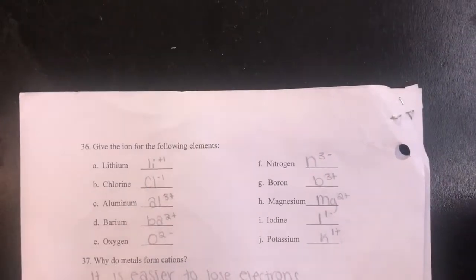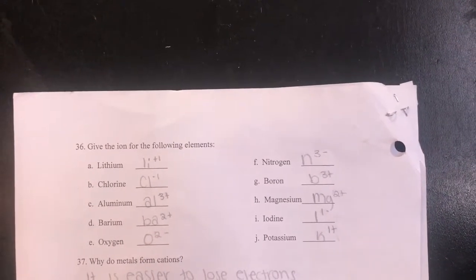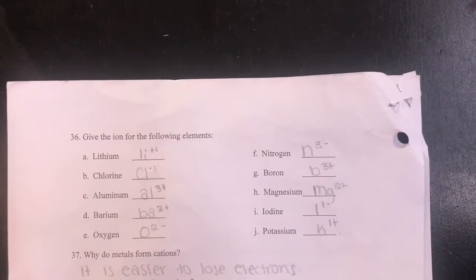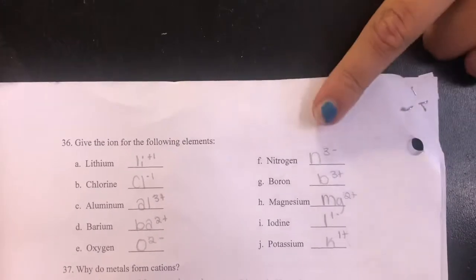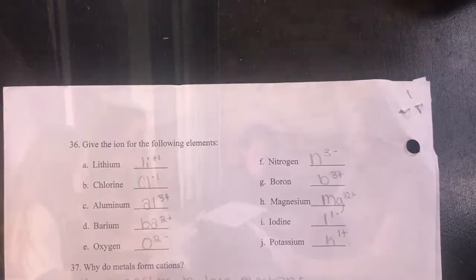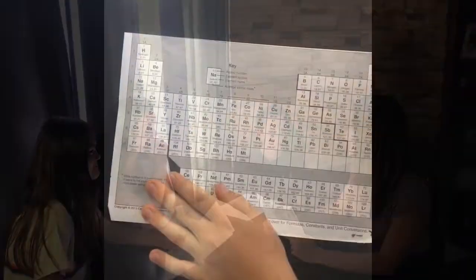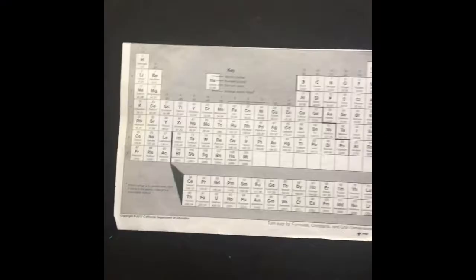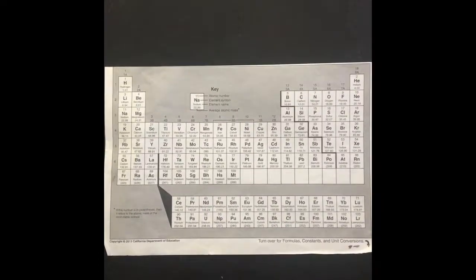Hey Lance, so what's lithium? Is it an anion or a cation? Anion. Good job. And is nitrogen an anion or is it a cation? Cation. Good job. Metals normally form cations because it's easier for metals to lose electrons. And nonmetals normally form anions because it's easier for them to gain electrons. What are these called? Rows that go horizontal are periods. And rows going vertical are groups.